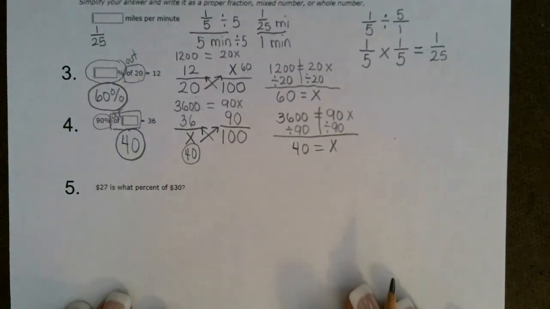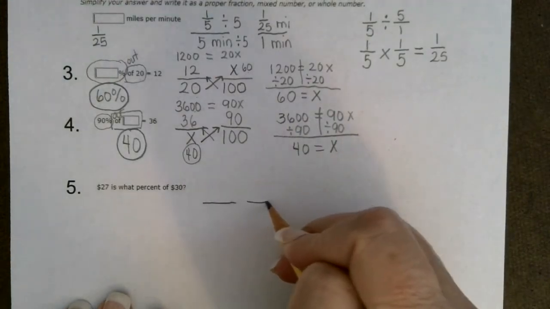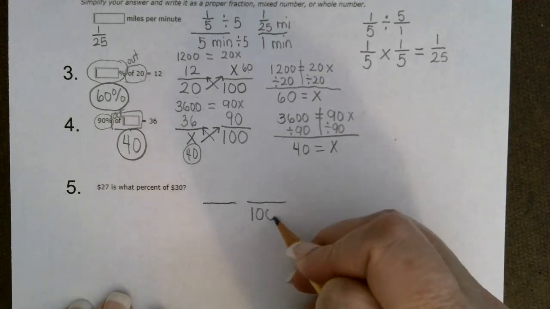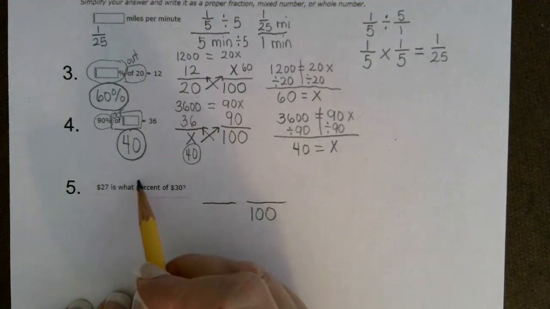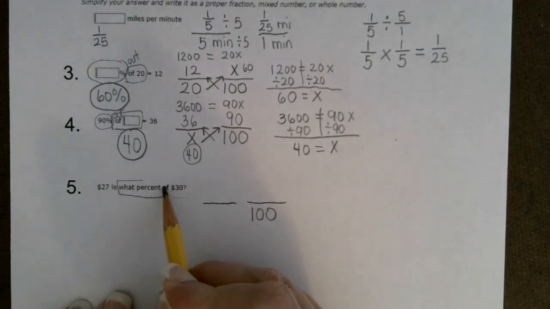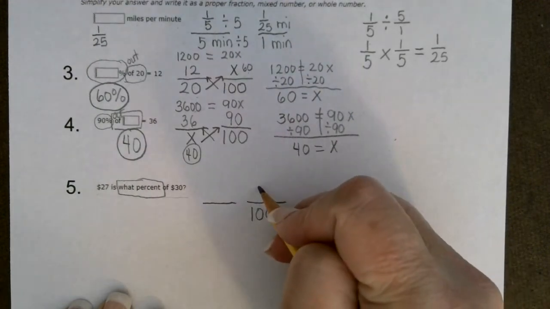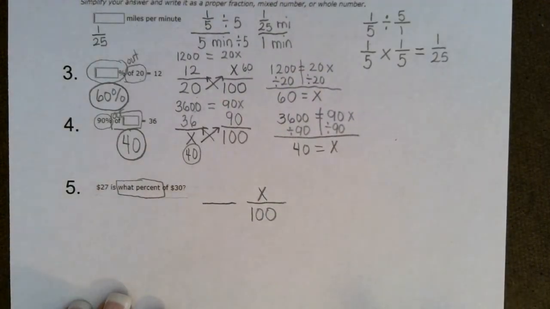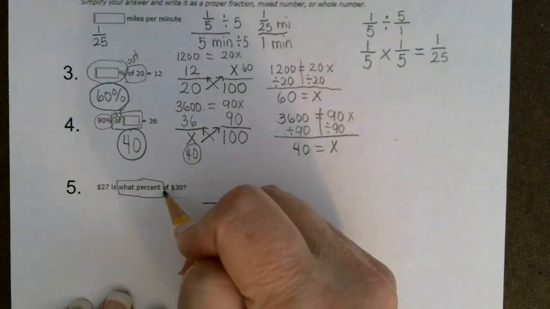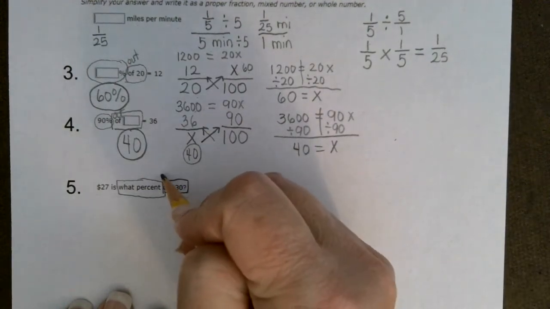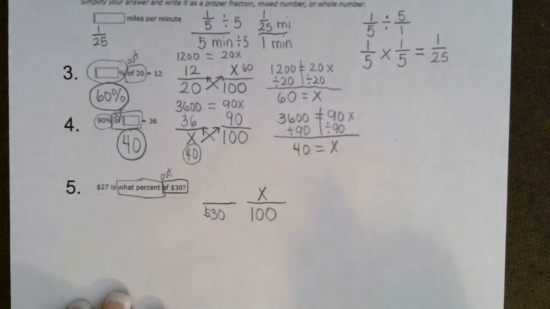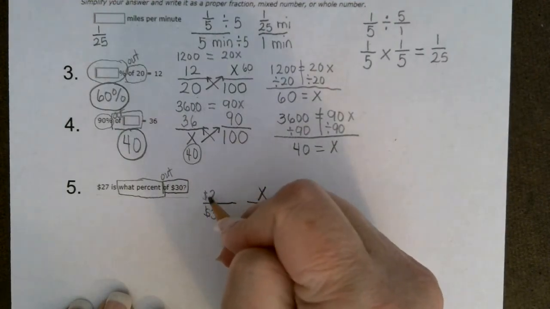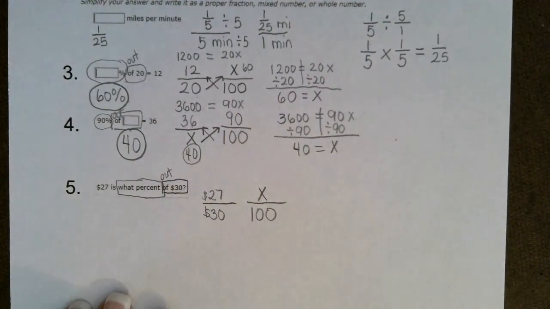And then the last one is $27 is what percent of 30? So I have my percent. I look for a percent sign and I don't see one. What I do see is the word what percent. That means that's the thing that I don't know. I look for the word of. Of 30 means out of $30. So $30 is my whole thing. And then $27 is my part.